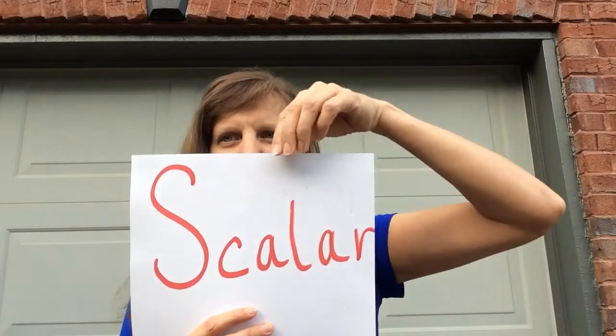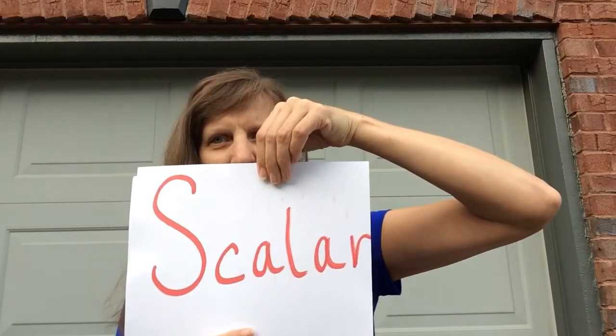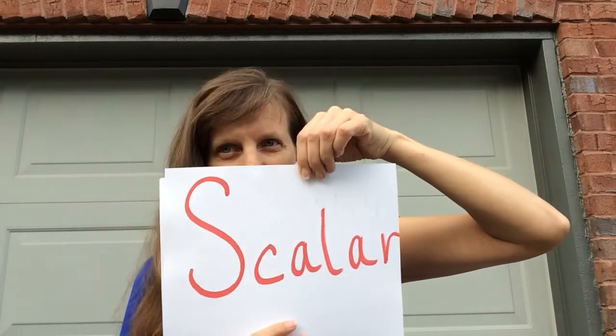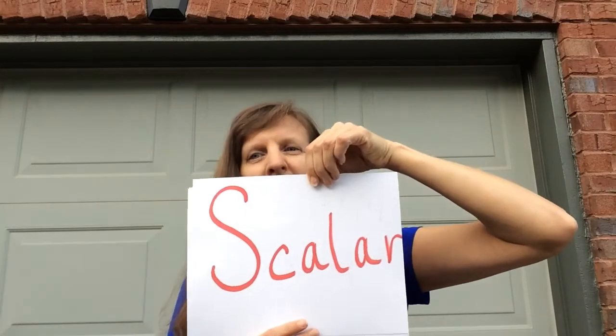So, first thing, I want to talk to you about the difference between a vector and a scalar. So let's see what you remember about scalars and vectors. You may or may not remember this stuff. You may or may not have seen this stuff. A scalar, what is a scalar? If you want to pause in between, that's always good. See if you can answer them.